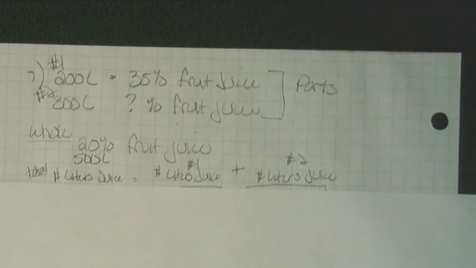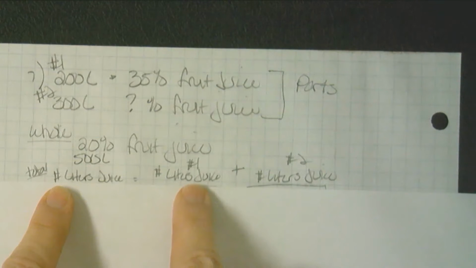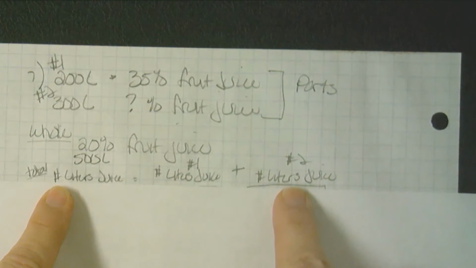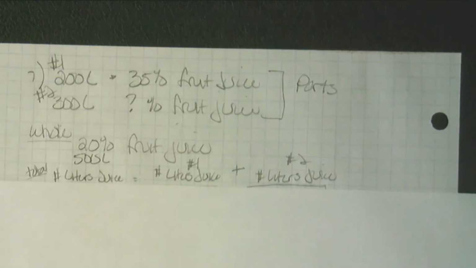So if I was to set up an equation, my total number of liters of fruit juice is going to be equal to the amount of liters of fruit juice in number 1 plus the amount of liters of fruit juice in number 2. Are you guys okay with that? So I'm measuring the amount of fruit juice, not the amount of total fluid. I'm just looking at the amount of fruit juice.